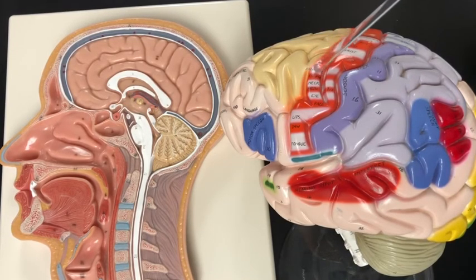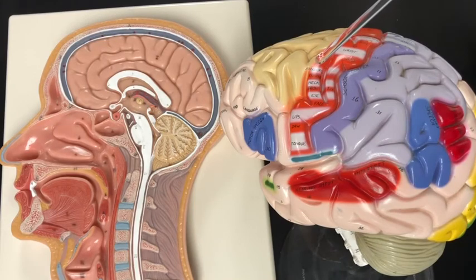So nerve impulses originating here will travel down through the brainstem, through the spinal cord, then out through one of the spinal nerves, and through the peripheral nervous system, and then maybe to the muscles, stimulating fine motor control there.